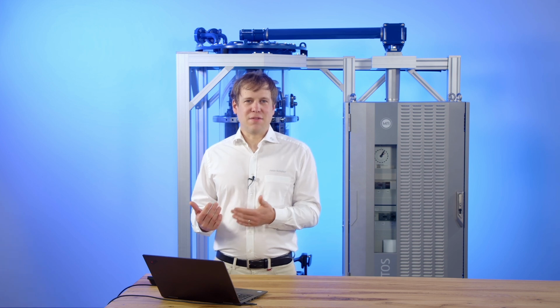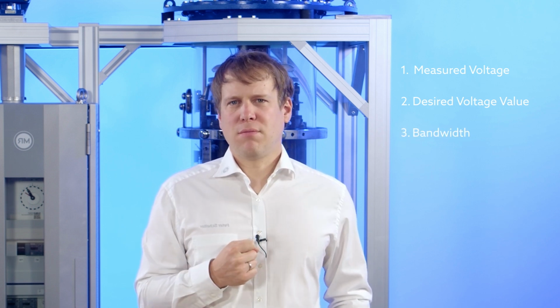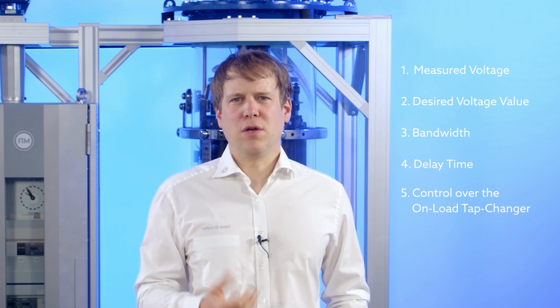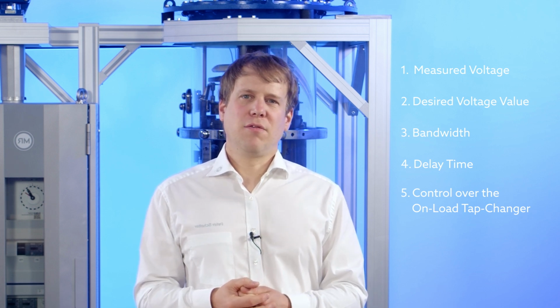As the name says, the AVR is used to regulate the voltage automatically. Therefore, if integrated, we already have all the 5 necessary signals we need to carry out the automatic voltage regulation: the measured voltage, the desired voltage value, the bandwidth, the delay time, and the control over the on-load tap changer. Everything is already there in ETOS, and therefore we can easily add that function.